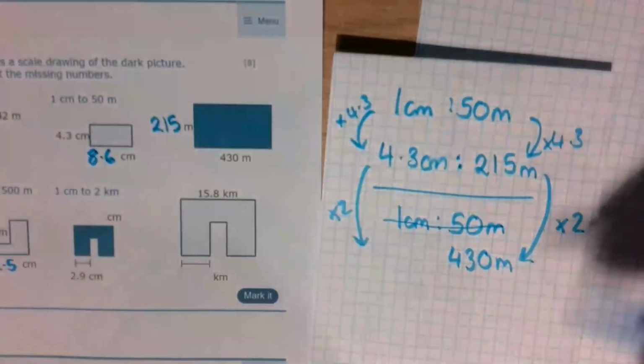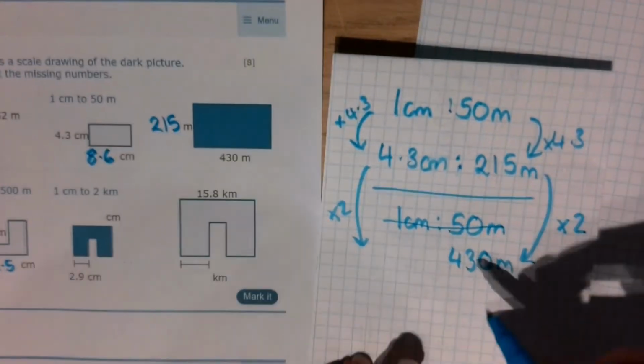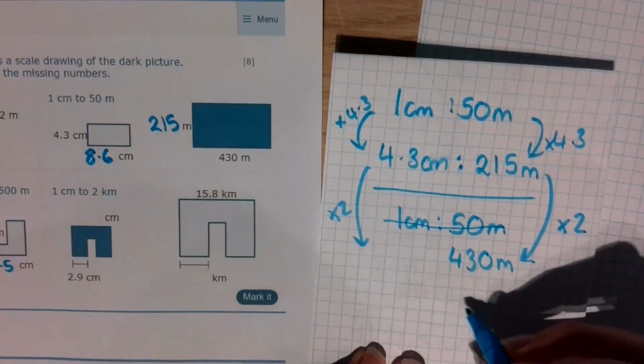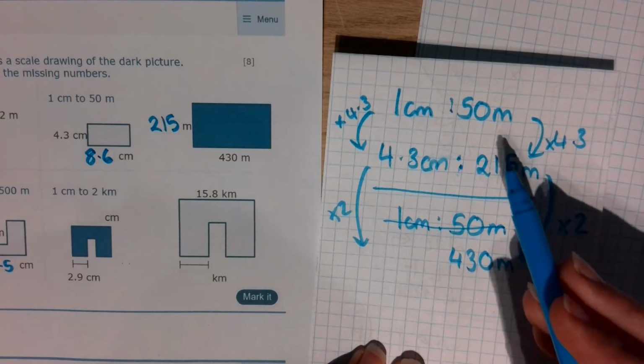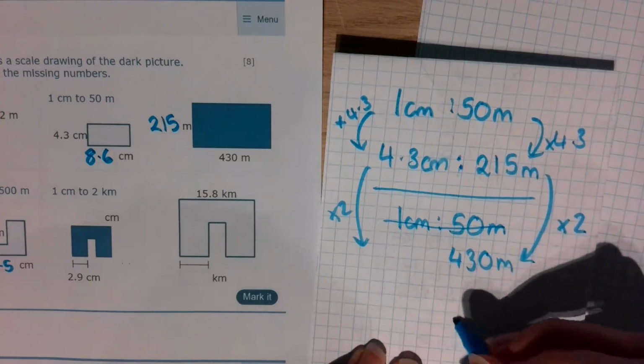If you didn't see that, that's not a problem at all. All you'd have to do is say, okay, so I need to do 430 divided by 50.